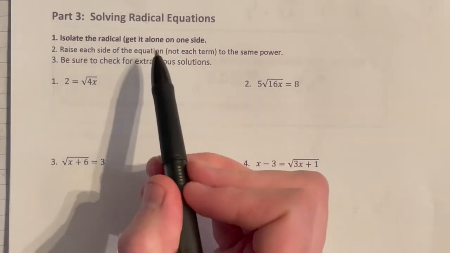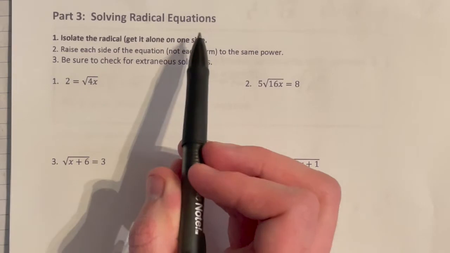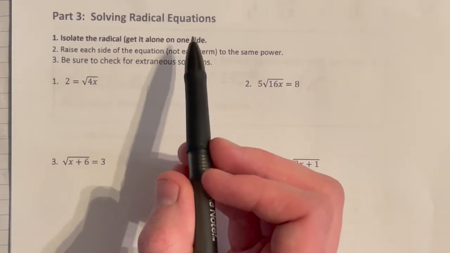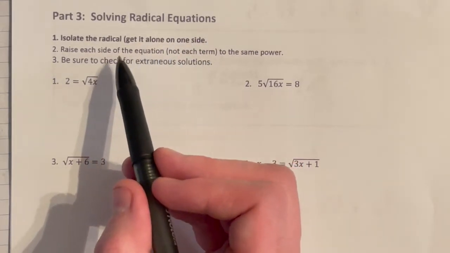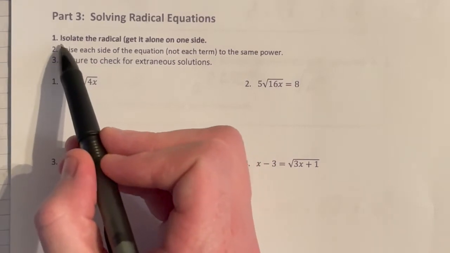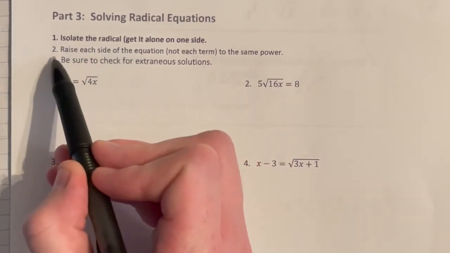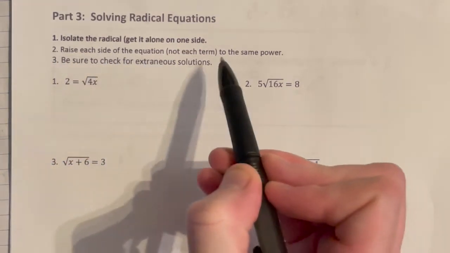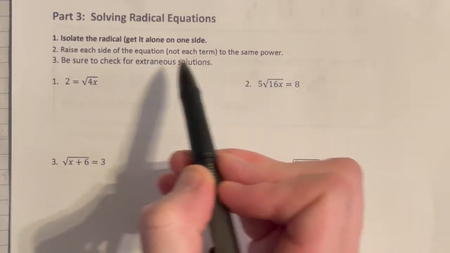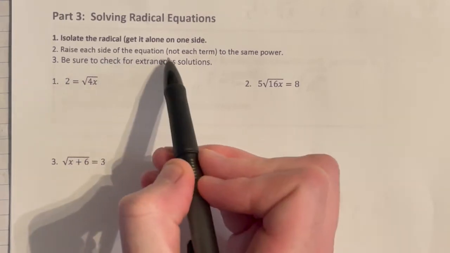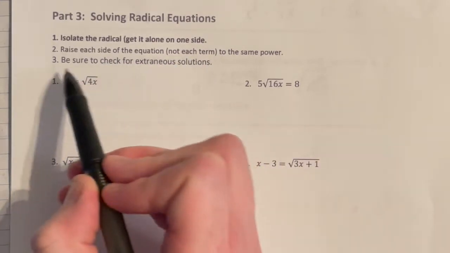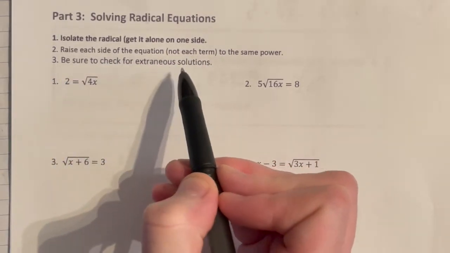All right, now we're going to try to solve radical equations. We're going to solve radical equations kind of similar to how we solved absolute value equations, because we first need to isolate the radical, or get it by itself. At that point, we can raise each side of the equation to the same power. Make sure you're doing each side, the whole thing, not just each term. And then we can check for extraneous solutions.